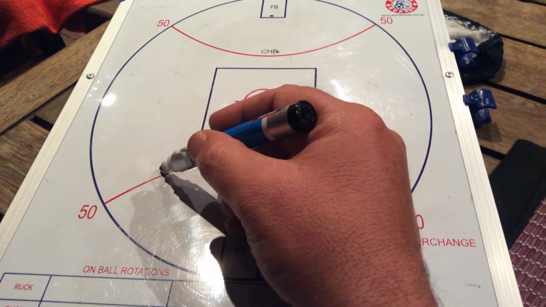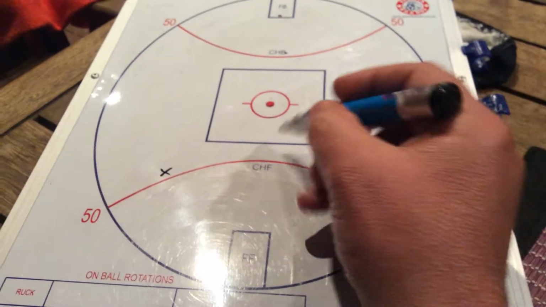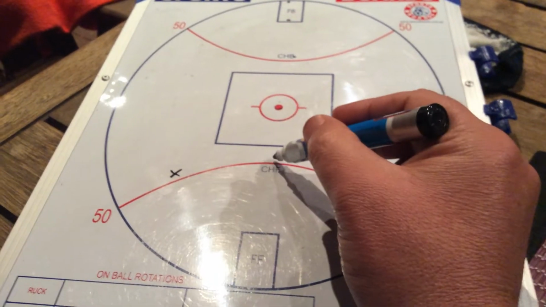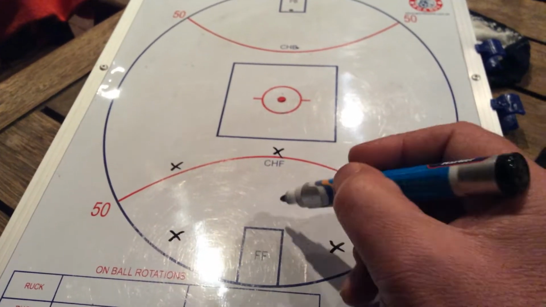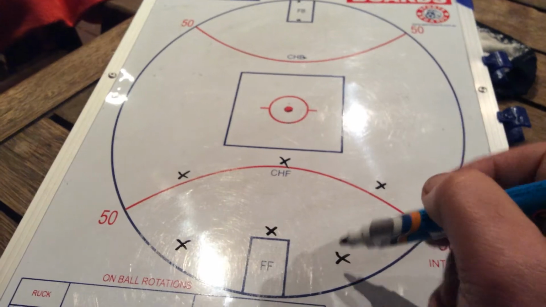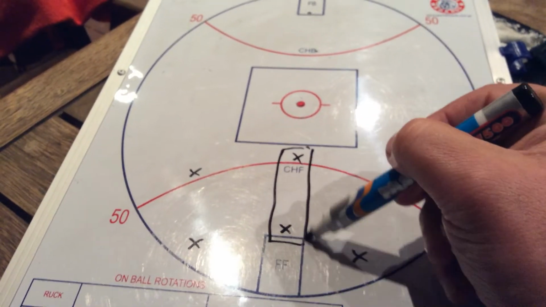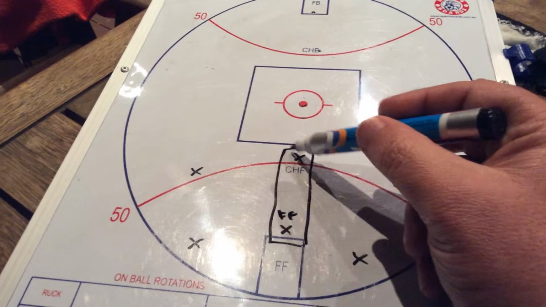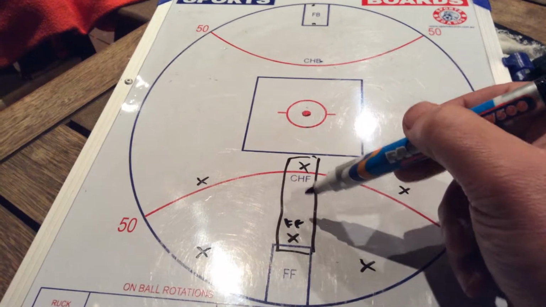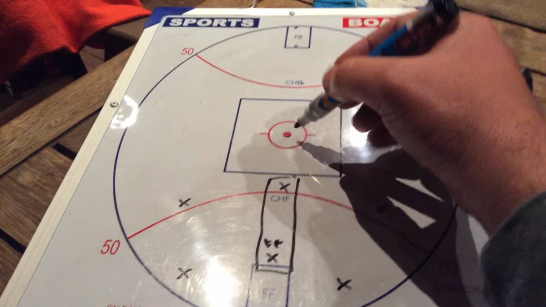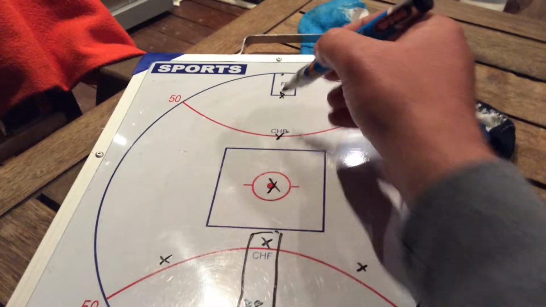Traditionally, in a football forward structure, we have our half forward flanks on here and here. We have our centre half forward. We have our forward pockets. And we have our full forward. Now, these two guys here, being the full forward and the centre half forward, are what are called key position players, and they make up the corridor, which is made up of our centre half back and our full back.